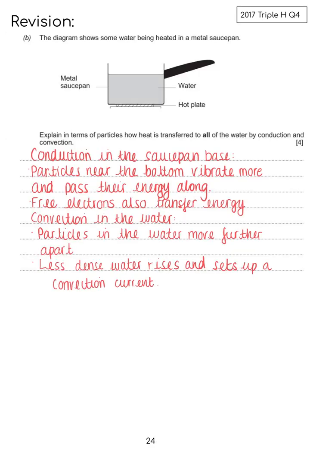This question is about heat transfer with conduction and convection in a metal saucepan. So you want to talk about conduction for your first 2 marks through the saucepan base. Particles near the bottom vibrate more and they pass their energy along. And you also want to mention the free electrons which transfer energy. And then in the water, we have convection. The particles in the water as they heat up move further apart. They're less dense and that water rises and that sets up a convection current. And here's the mark scheme for that question.